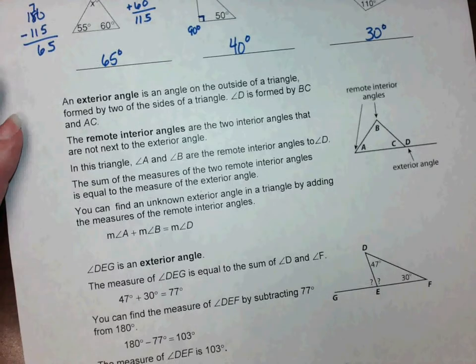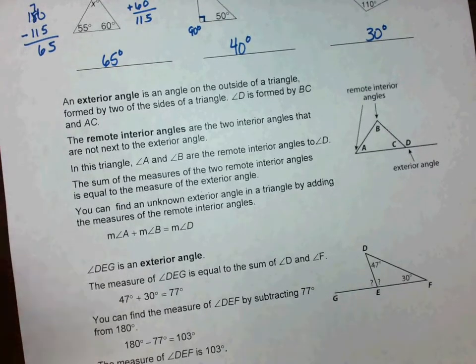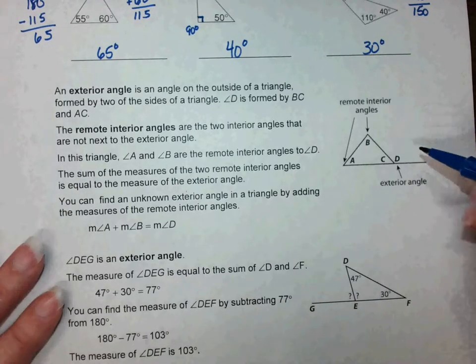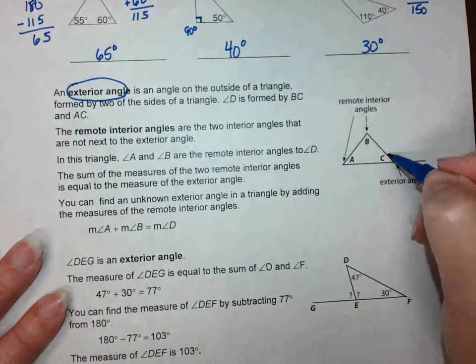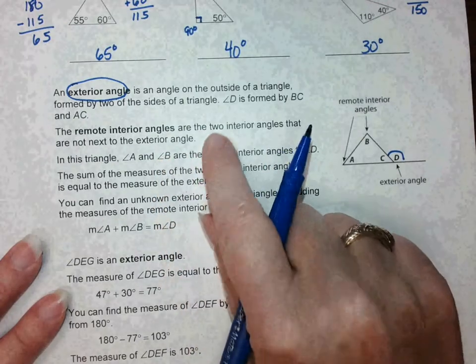All right. The next part of the worksheet talks about exterior angles. Now, if you remember when we did the transversal diagram, we talked about exterior being on the outside of the parallel lines. Well, the exterior angle is right here, outside of the triangle. Okay?